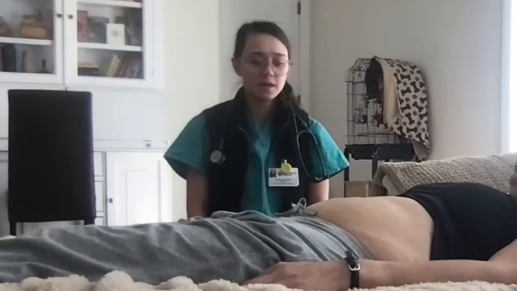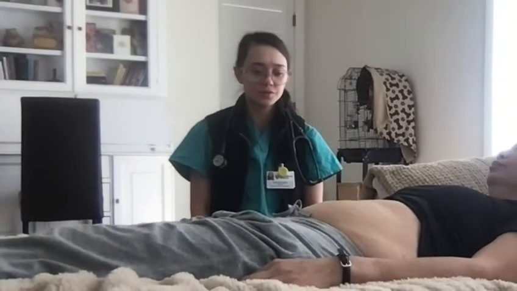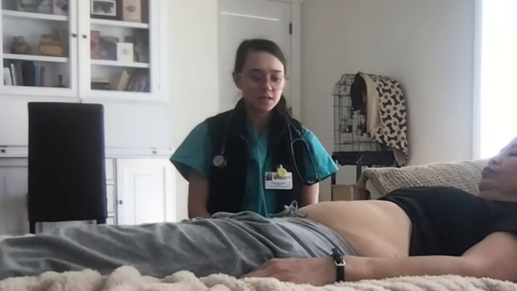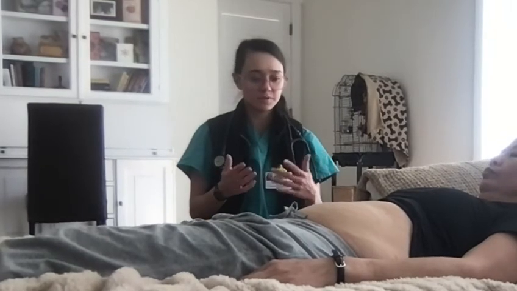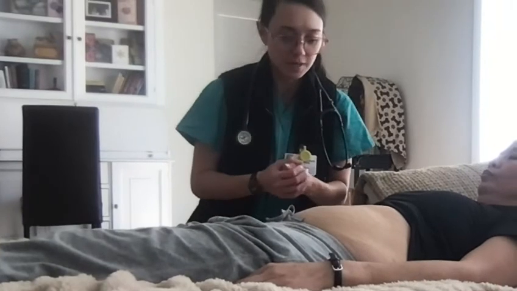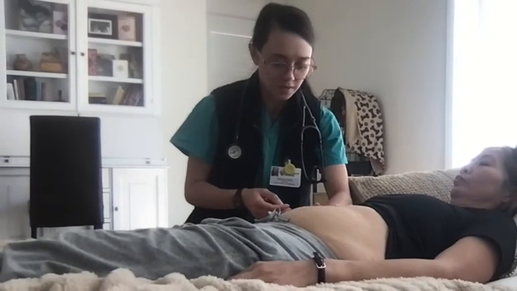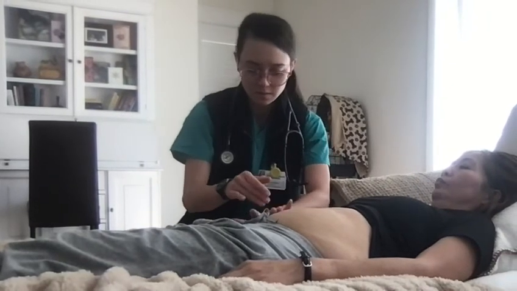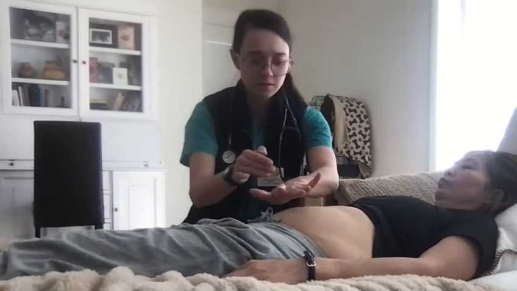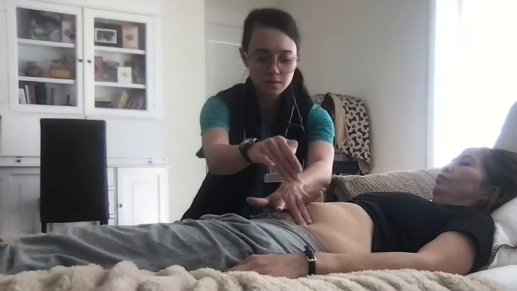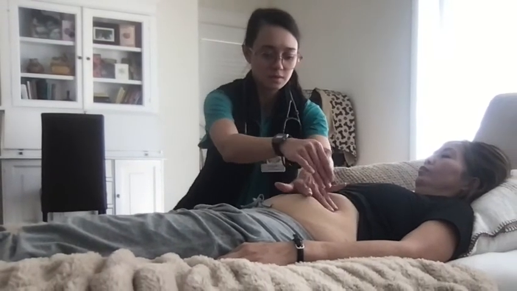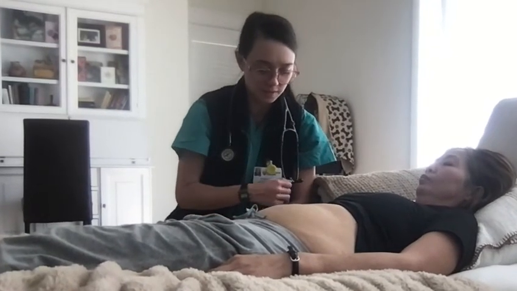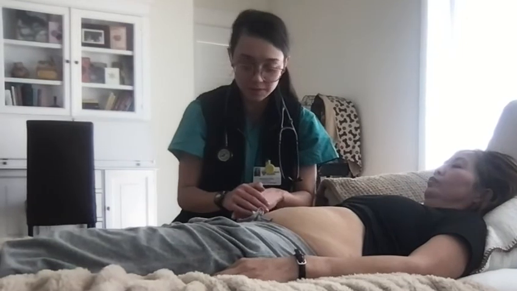Okay. Next, I'm going to percuss, and here I'm just listening for the gradient between tympany and dullness in areas which I would expect. So starting up right upper quadrant. Good, so good tympany throughout. Right upper quadrant was a bit dull, but that's expected. I expect the liver to be there.